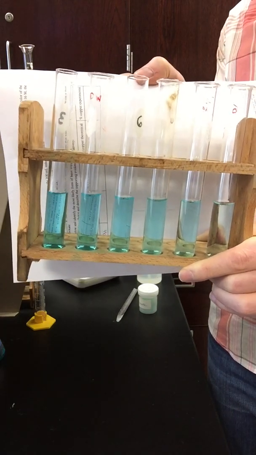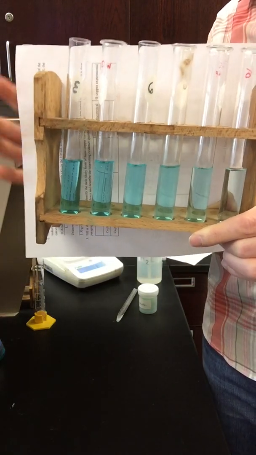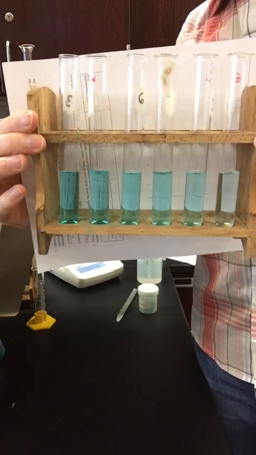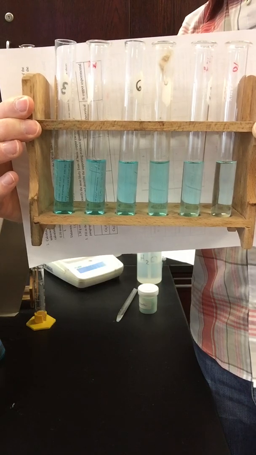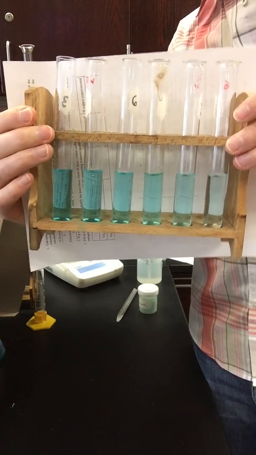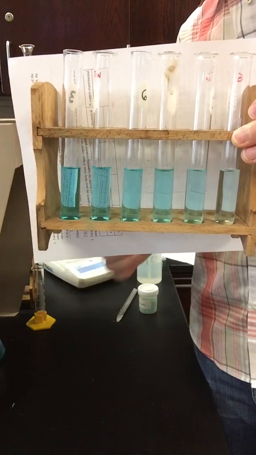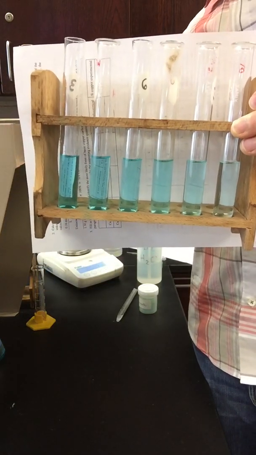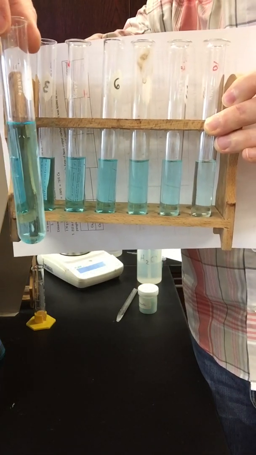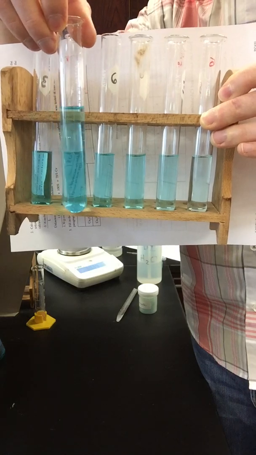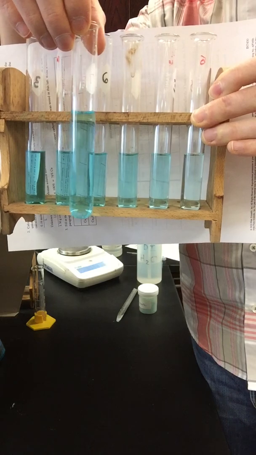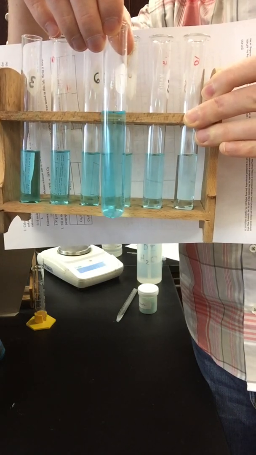What I want to do is show you an unknown sample so that we can make a comparison. So here is the kind of test tube rack that they want you to complete in part 2 of the lab. These are all what we would call standards. We know the concentration of each one of these, and you can see the color of each one. Here is the unknown. I poured this unknown into a test tube, and we want to compare it to all of these different solutions. As you go down, see if you can figure out which one you think it is closest to.